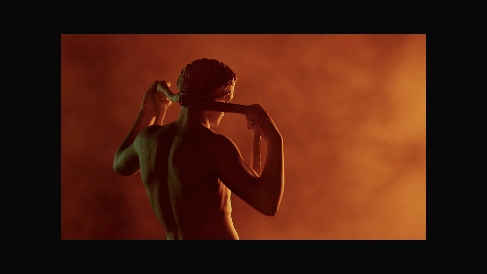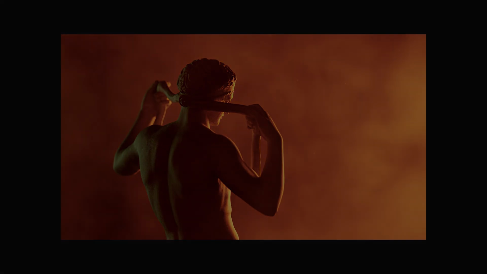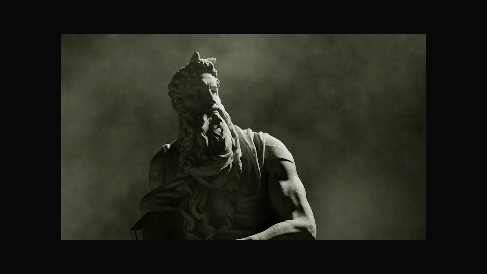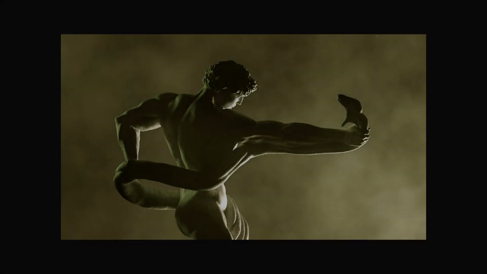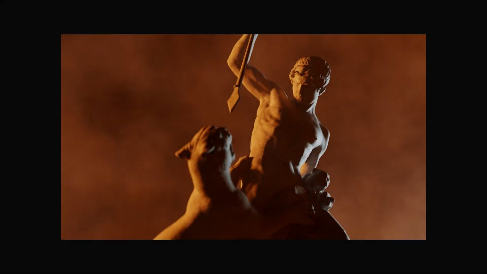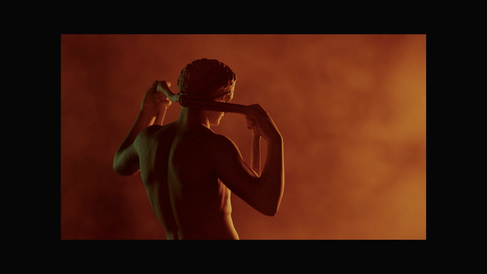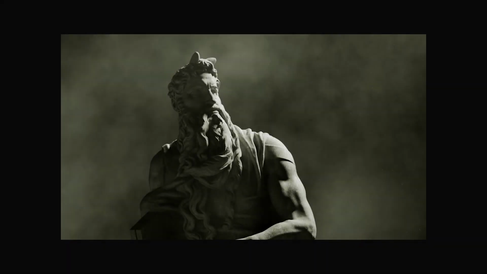Hey everyone, welcome to this tutorial where I'll show you guys how to recreate these interesting looking Neo Noir style volumetric lighting effects inside of Cinema 4D and Redshift. It's going to be a really short one, and hopefully you guys will be able to find this technique interesting and maybe even apply it in some of your projects as well.